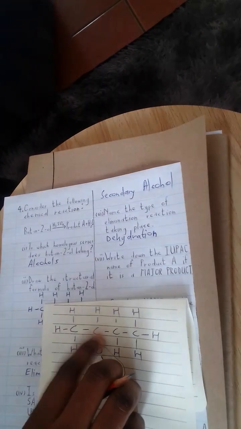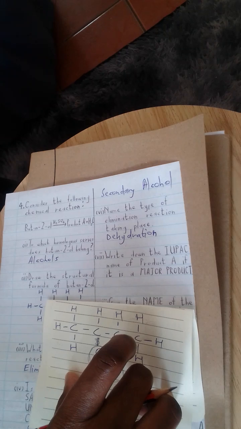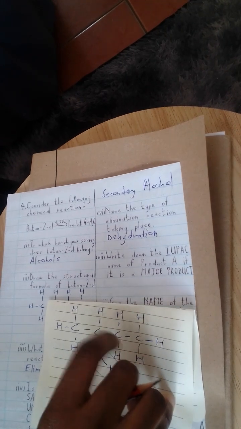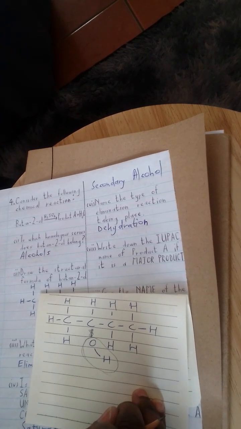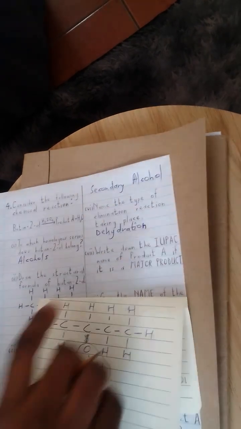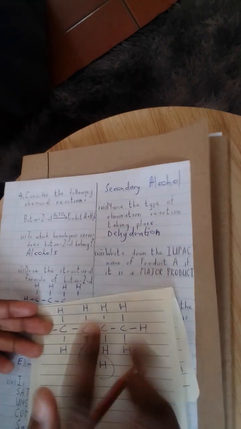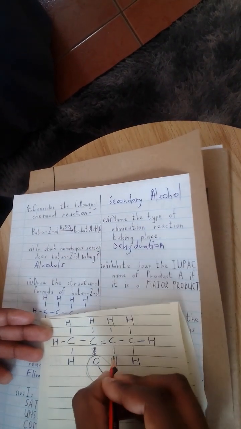Is it going to come this side? This one has 3 hydrogens. Or is it going to come this side? This one has 2 hydrogens. So hydrogen is removed from the carbon atom with the least hydrogens. This one has 3, this one has 2. So the double bond will form here, and 1 hydrogen will have to be removed.